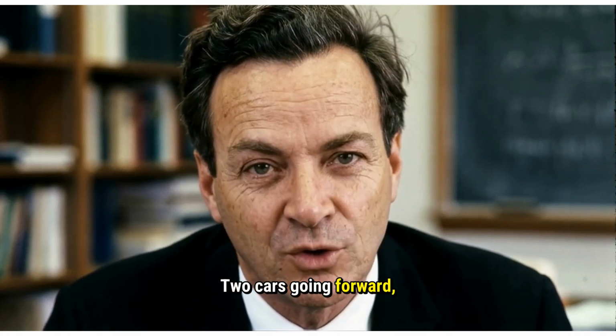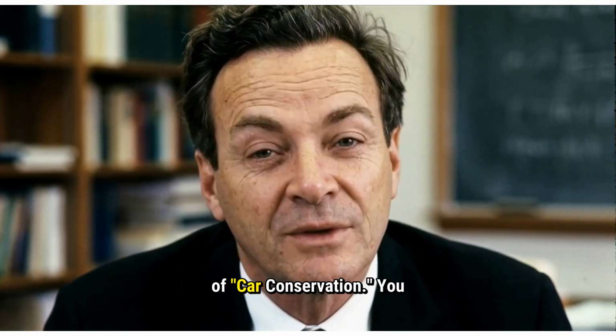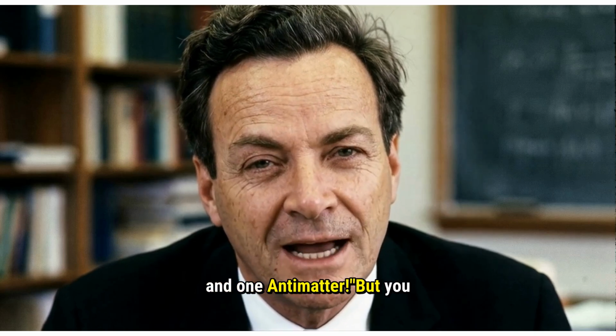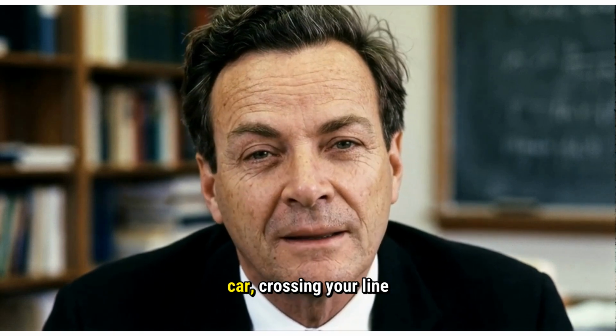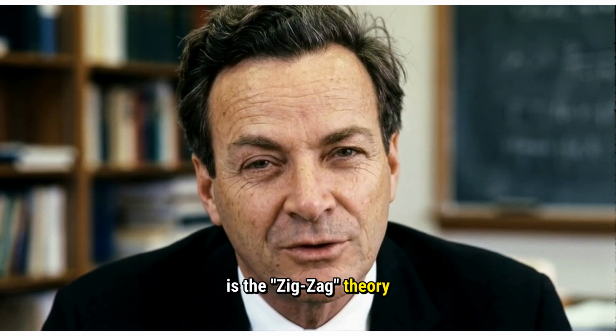You, the observer trapped in the present moment, think you are looking at three different cars. Two cars going forward, one car going backward. You think you're seeing three particles. You create a theory of car conservation. You say, look, there are two matters and one antimatter, but you aren't seeing three cars. You are seeing one car, crossing your line of sight three times. This is the zigzag theory of reality.